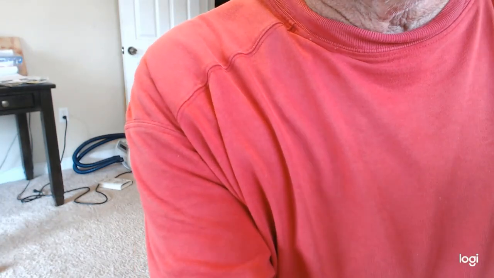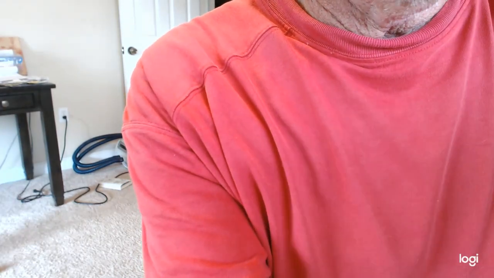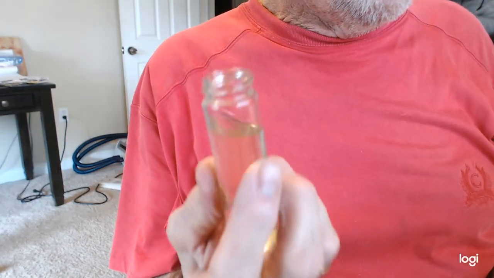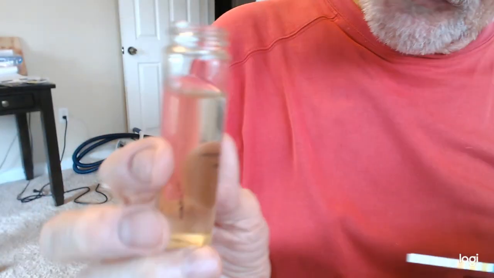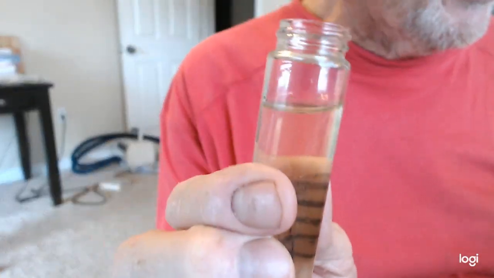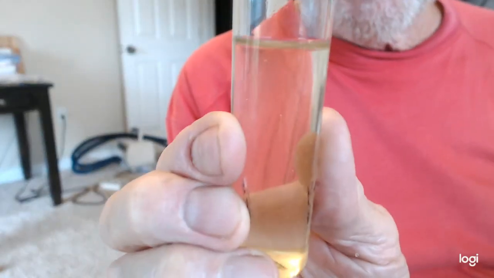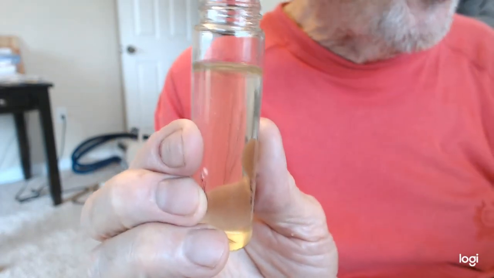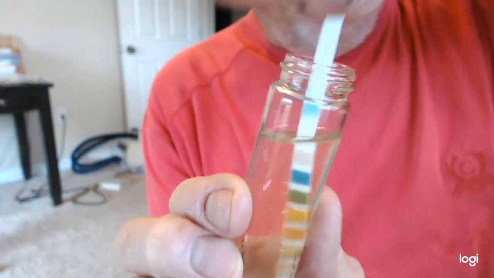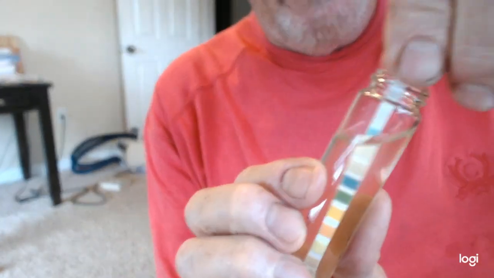Okay, so here's sample number 2. Once again, I have my sample. And look at the color while we're doing this. This is clear. It's not cloudy. It's not red. It's not frosty. It's just clear and pale yellow. That's the color that urine is supposed to be. I'm going to dip it in there all the way in. And I'm going to take it out and tap it.